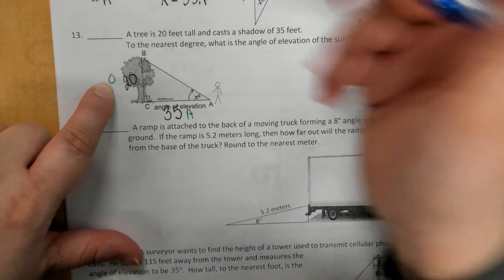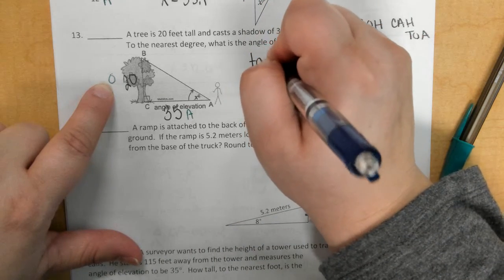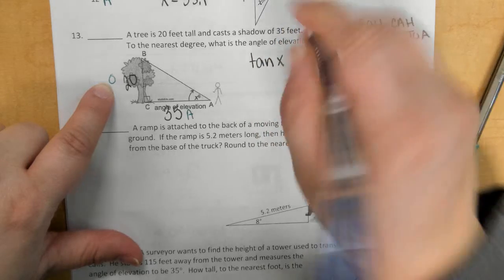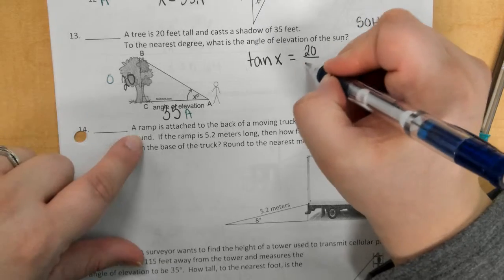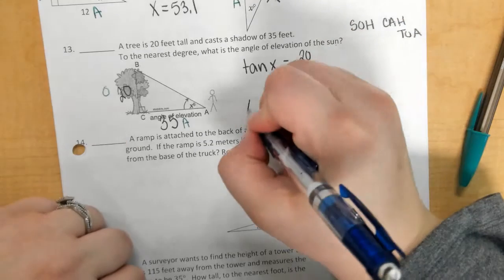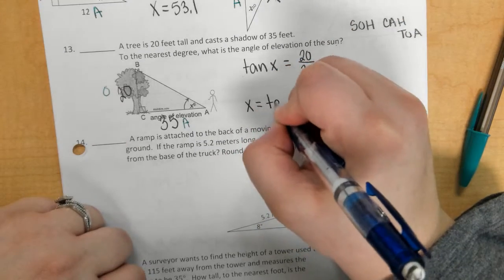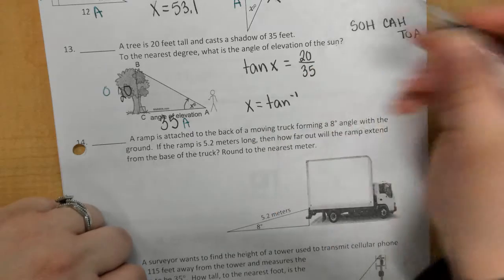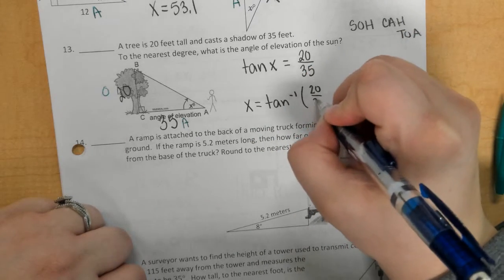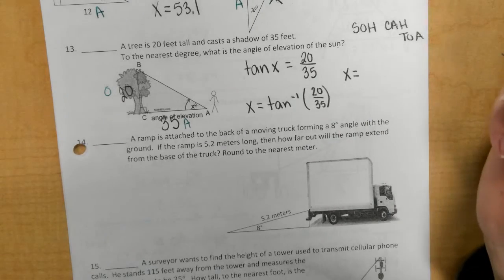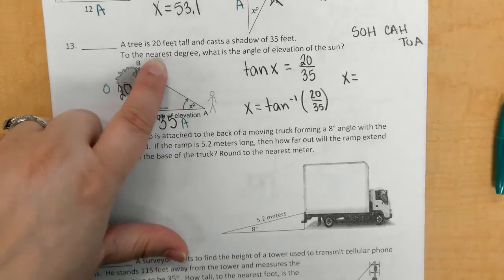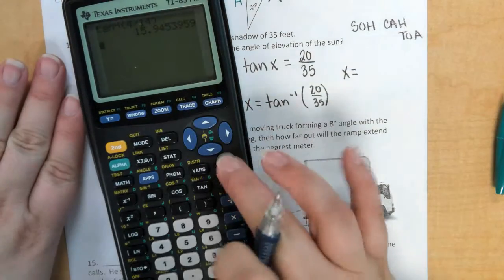So I would say tan of the angle that we don't know yet is opposite over adjacent. And so this would be tan inverse, and then my fraction. Now, this is very specific, and it says to the nearest degree. So we are going to have to round to the nearest whole number.